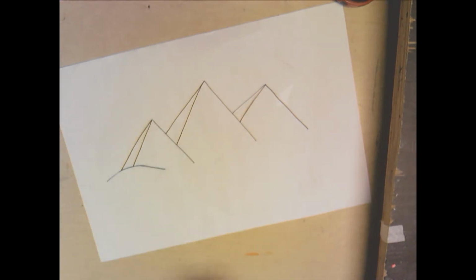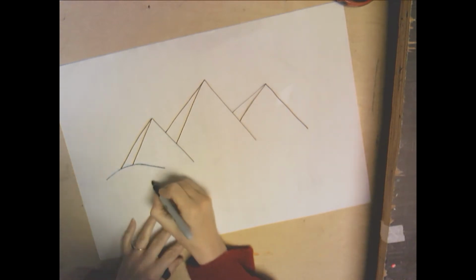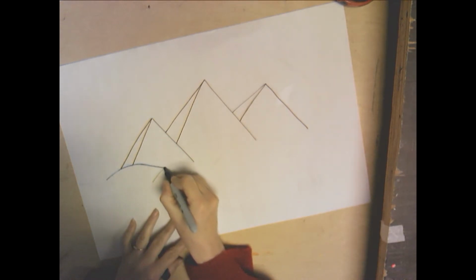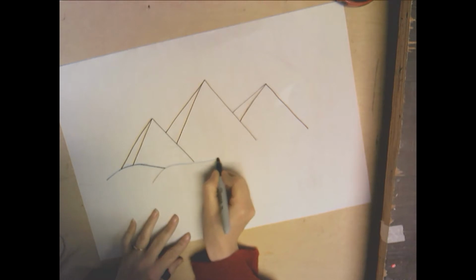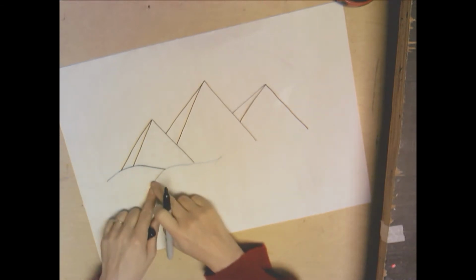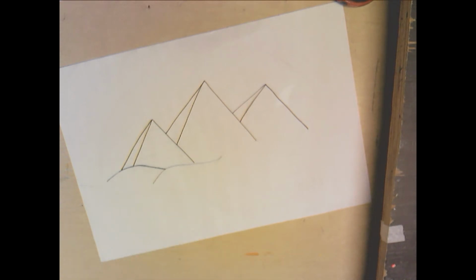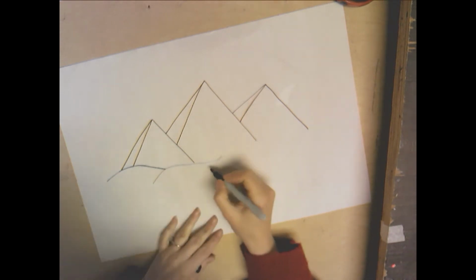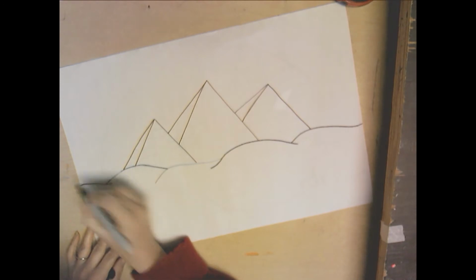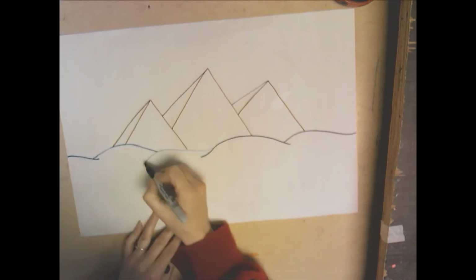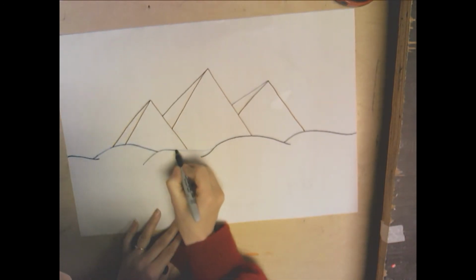Okay, so I did not draw any bottoms to these pyramids because we're going to make a line of sand. So I'm going to start over here, and with the sand line, you want that to be a little wavy. So something like that. Now notice I just made a little line there.